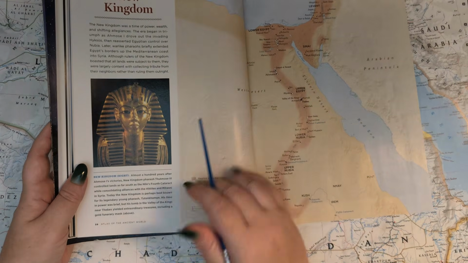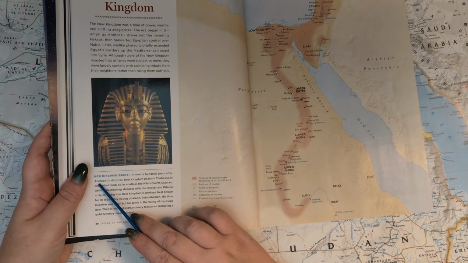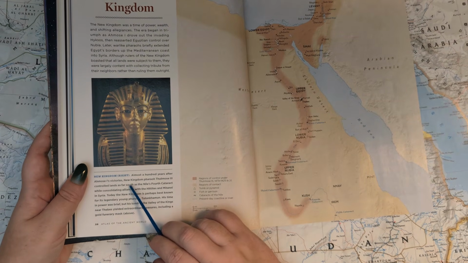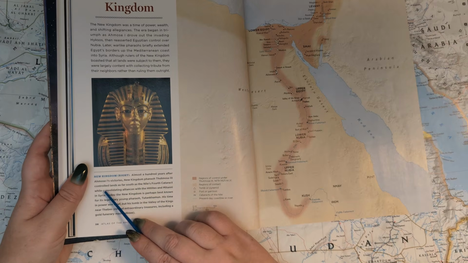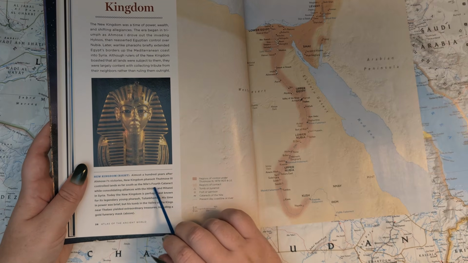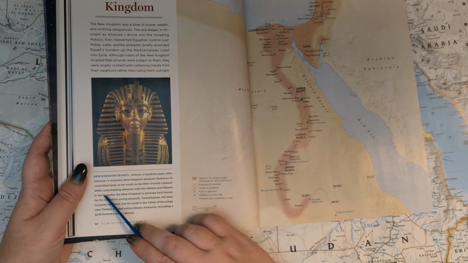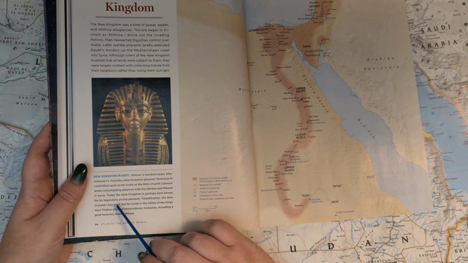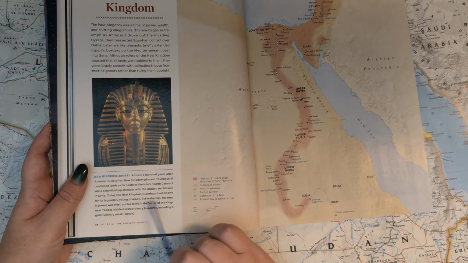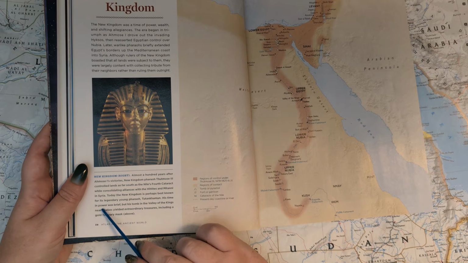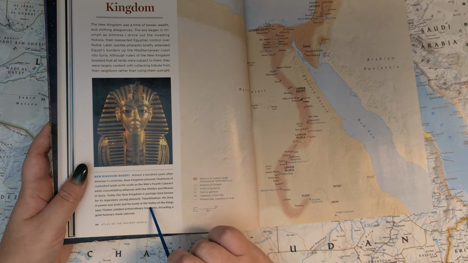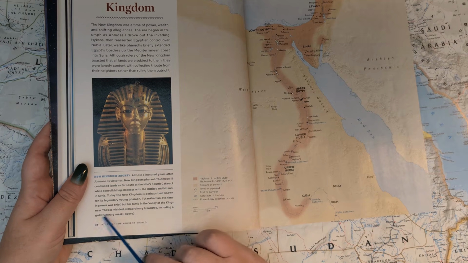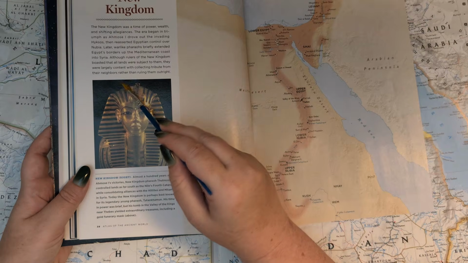Let's read the caption. It says, almost 100 years after Ahmose I's victories, New Kingdom Pharaoh Thutmose III controlled lands as far south as the Nile's fourth cataract, while consolidating alliances with the Hittites and Mitanni in Syria. Today, the New Kingdom is perhaps best known for its legendary young pharaoh Tutankhamun. His time in power was brief, but his tomb in the Valley of the Kings near Thebes yielded extraordinary treasures, including a gold funerary mask.